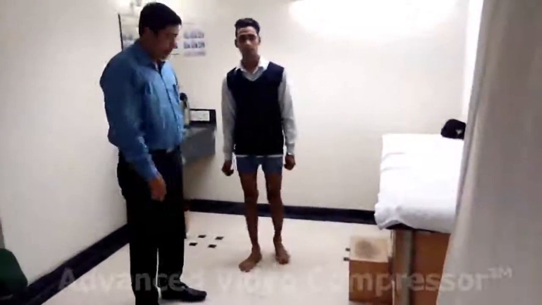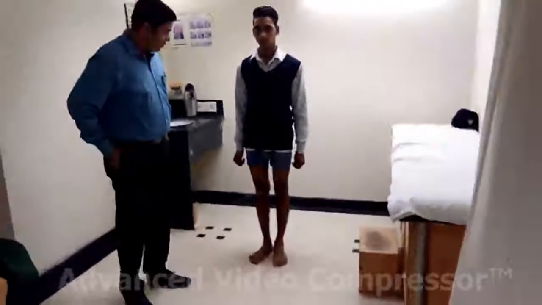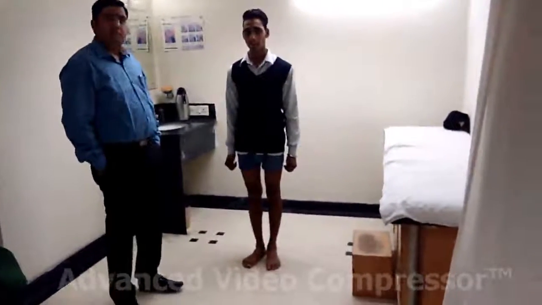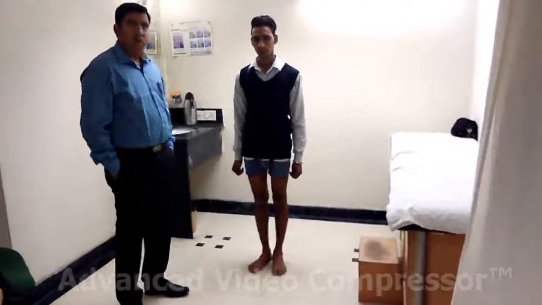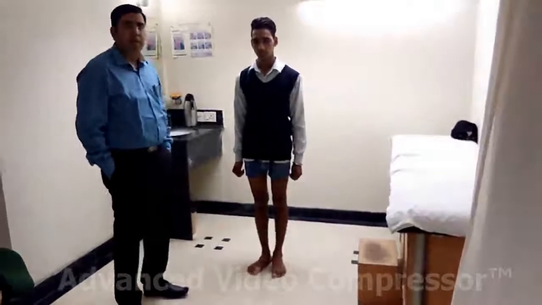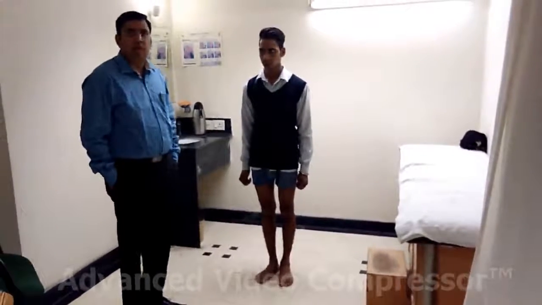There is no click present, and the knee is moving freely at the swing phase, and the knee is completely straightened out while walking, and the foot is planted completely on the floor while walking. Now I will go for the inspection.